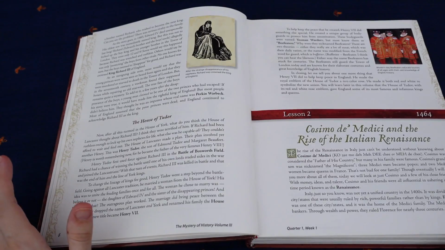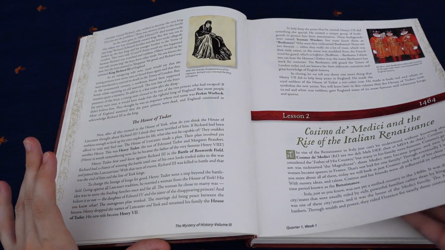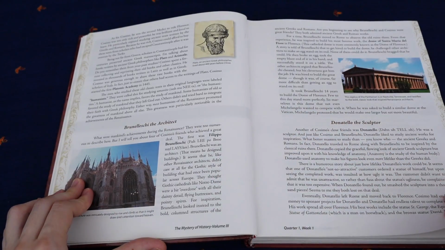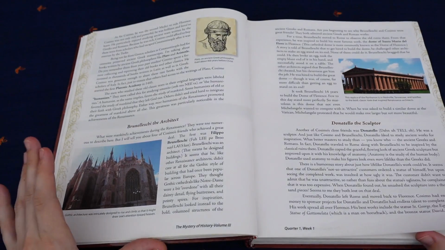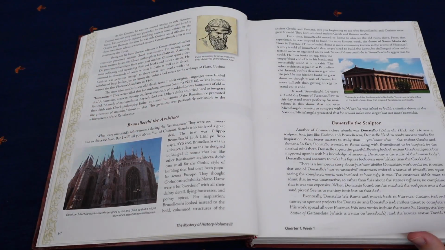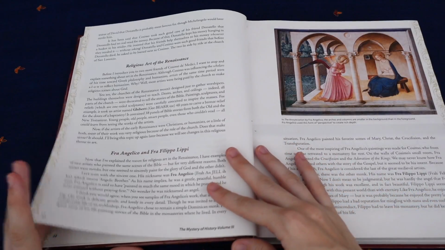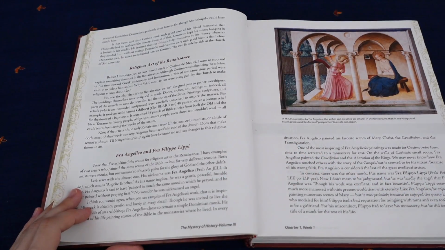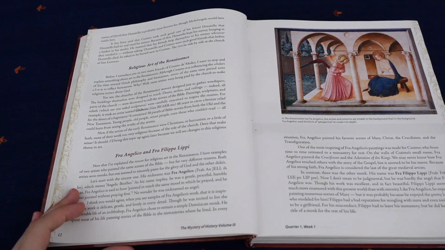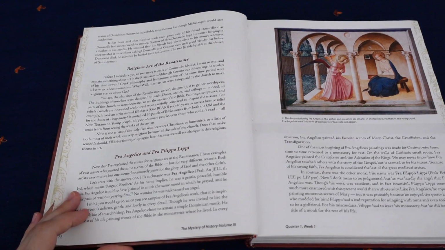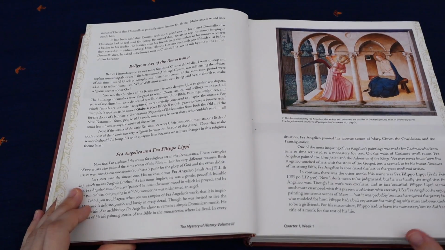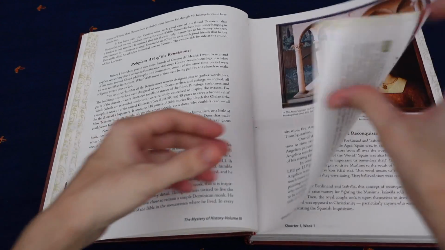It's a handful of pages, but the pages are fairly dense and fairly information filled. This history is incorporating art, science, history of course, politics, wars, the church. You definitely get many, many streams of history represented and wound together within these lessons.